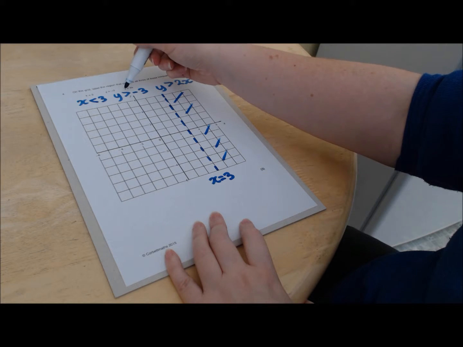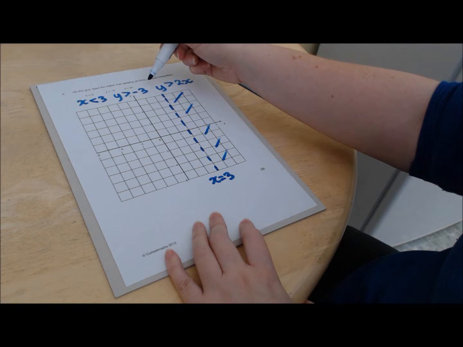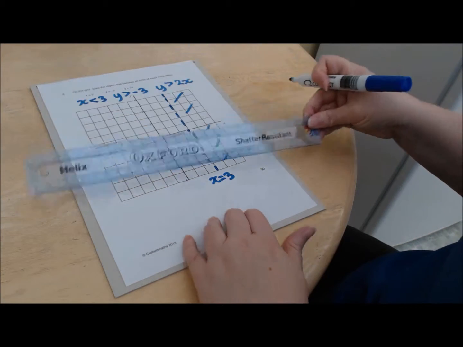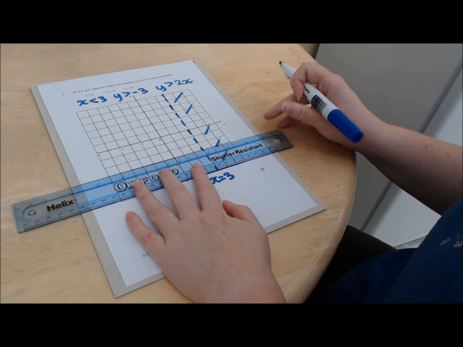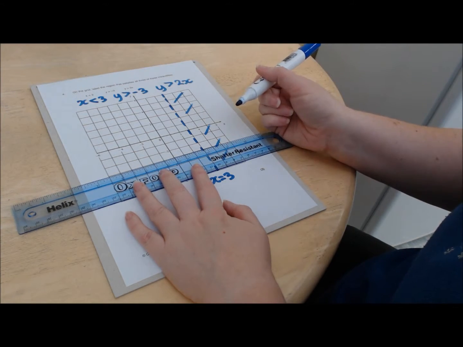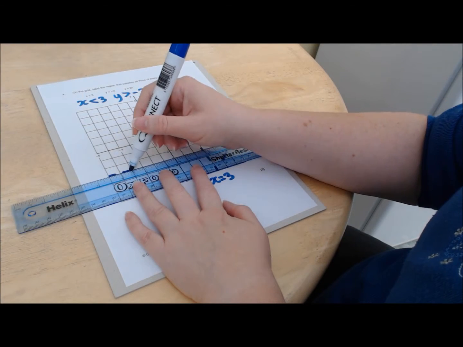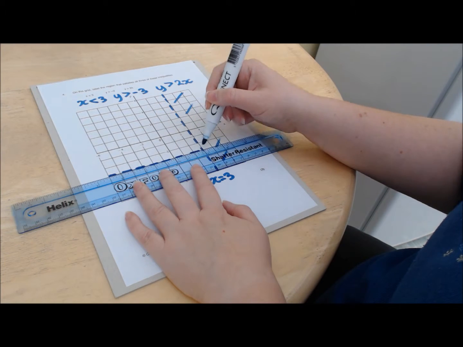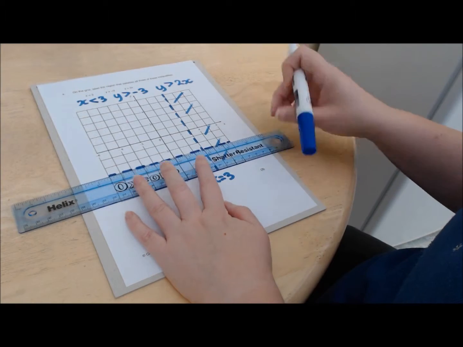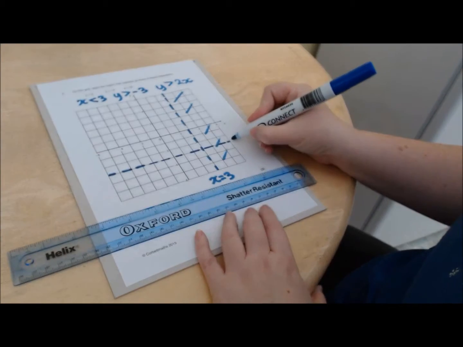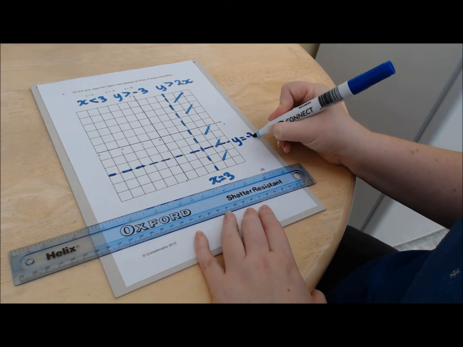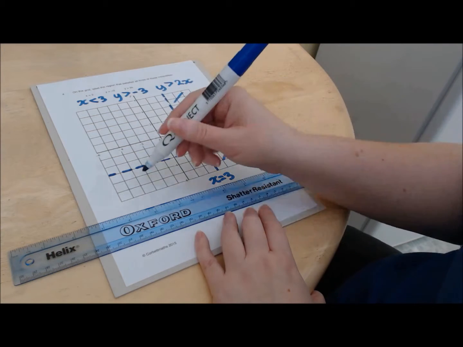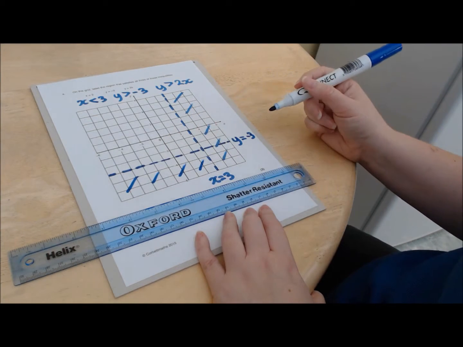So now let's look at the next one. So we've got y is greater than minus 3. So we're looking for y equals minus 3, which is this line down here. Again, it doesn't have the extra equals sign, so it needs to be a dashed line rather than a solid line. Okay, so that one there is y equals minus 3. And it tells us here that y has to be greater than minus 3, so it has to be above that line, so we can get rid of that region there.